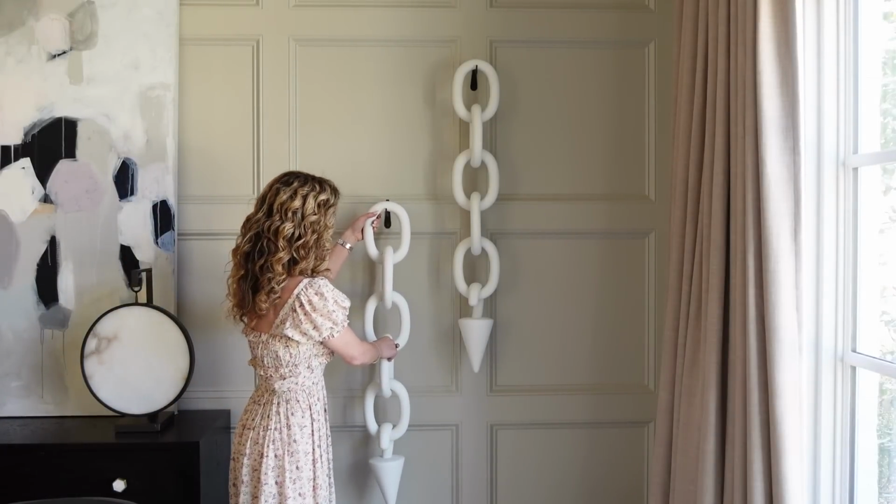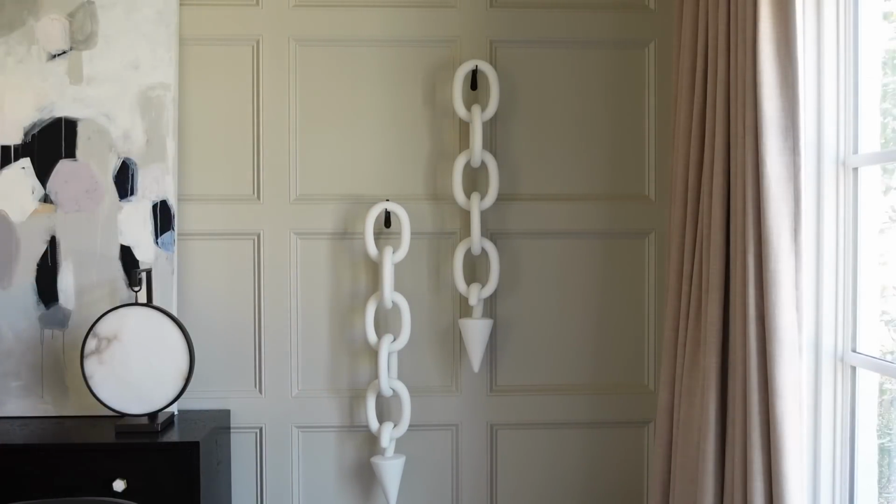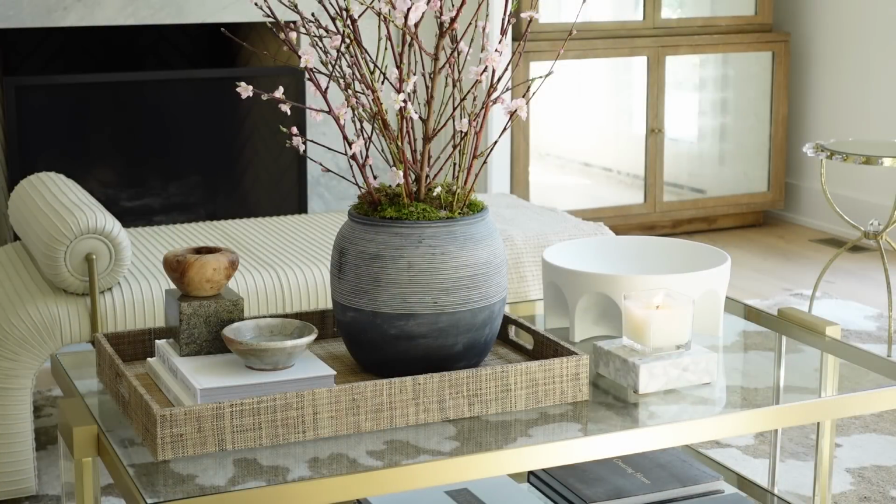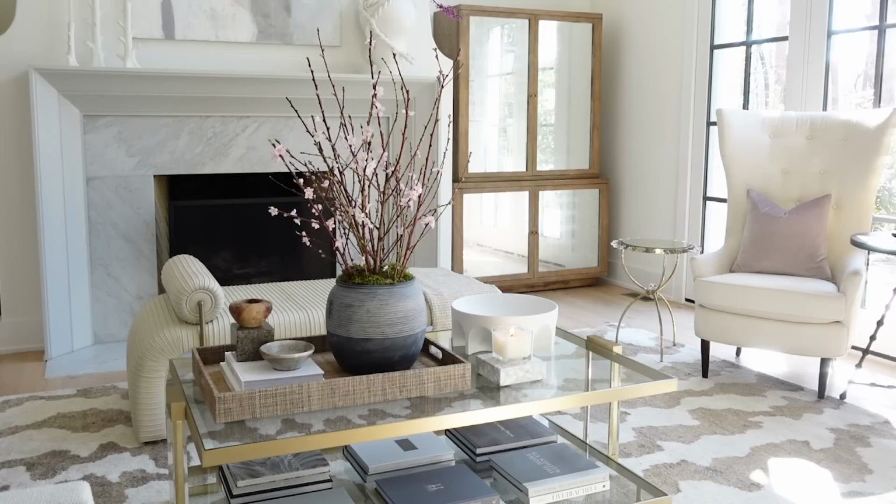So, fluff the pillows, add a candle, put some fresh flowers in the room, and give yourself the satisfaction of a room reveal, just like you would if you worked with an interior designer.